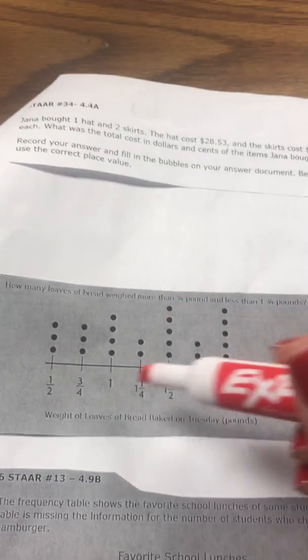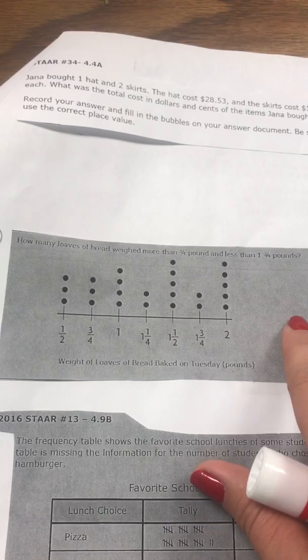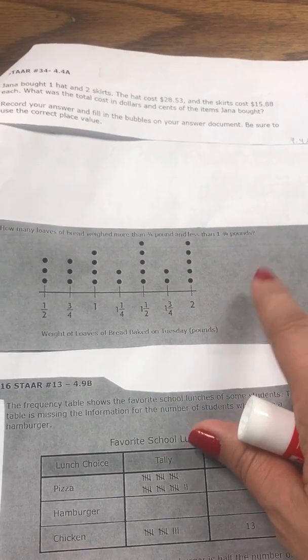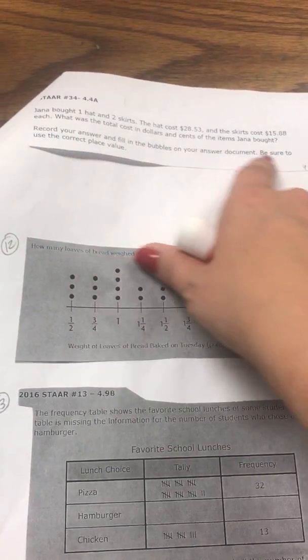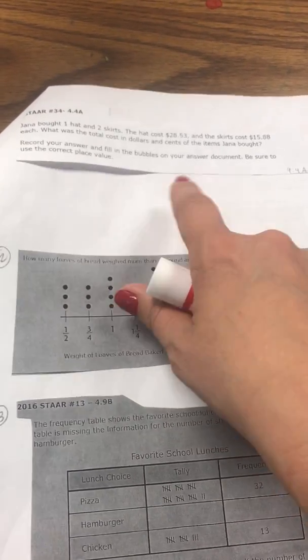In class, I showed you how to circle all those pieces of information and then count up how many pieces of data you circled to determine your answer. Make sure you write your answer and circle it so that I know what your answer is over here on the side. On this one, there's no bubbles to record. You just write your answer and solve your problem down here and circle your answer.